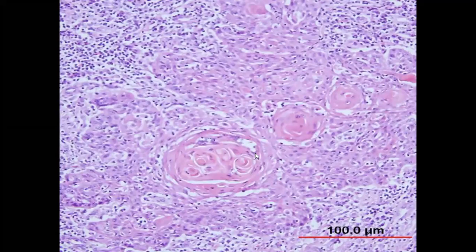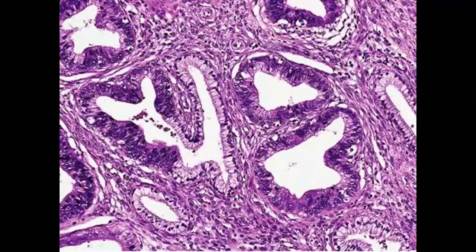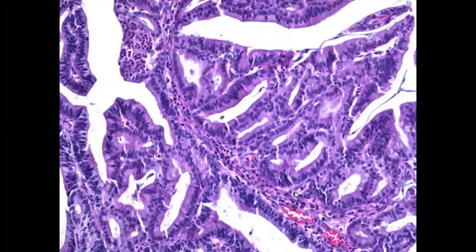This is a well differentiated squamous cell carcinoma showing you keratinization or keratin production. You have adenocarcinoma arising from the endocervical epithelium. This is adenocarcinoma forming glands.